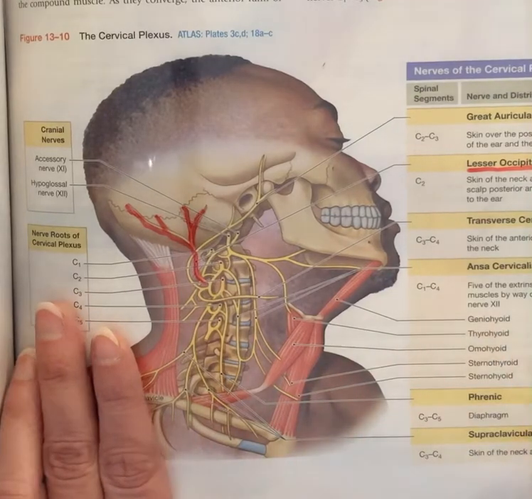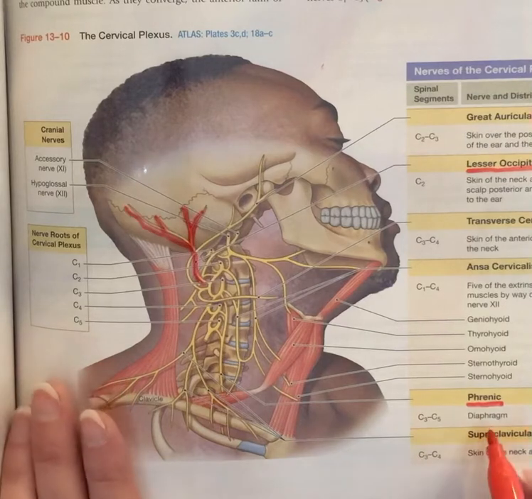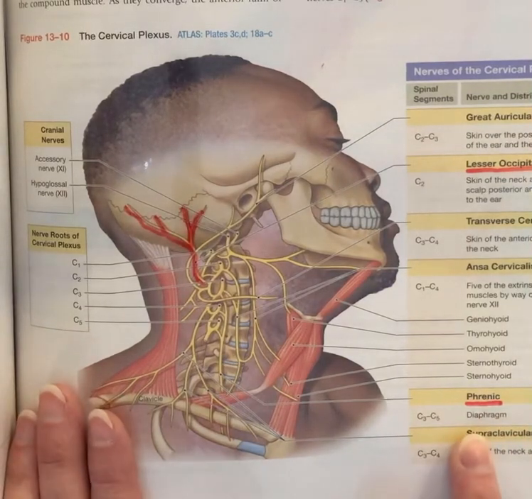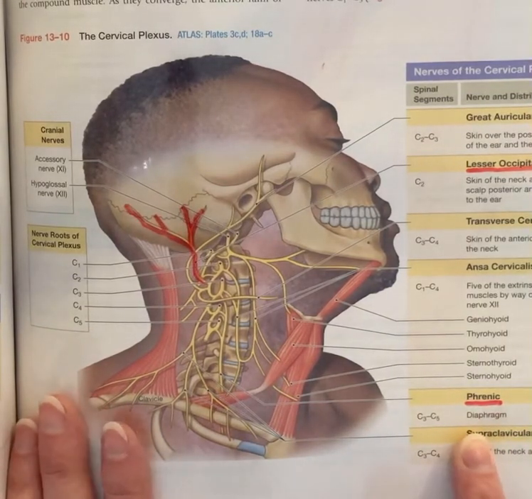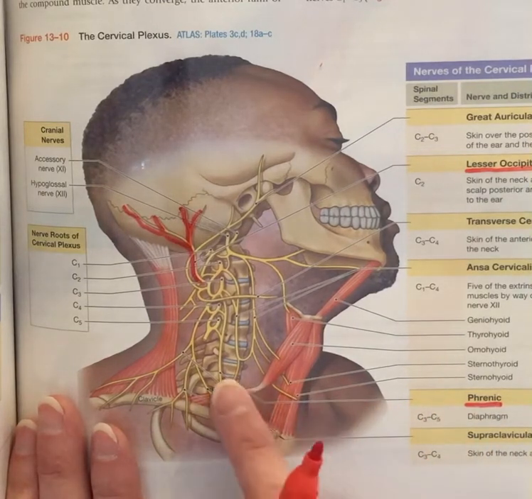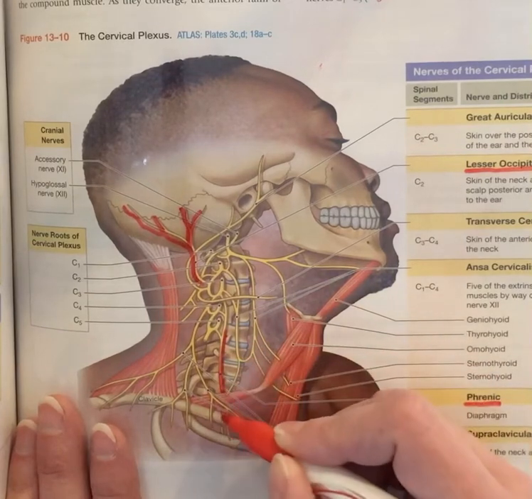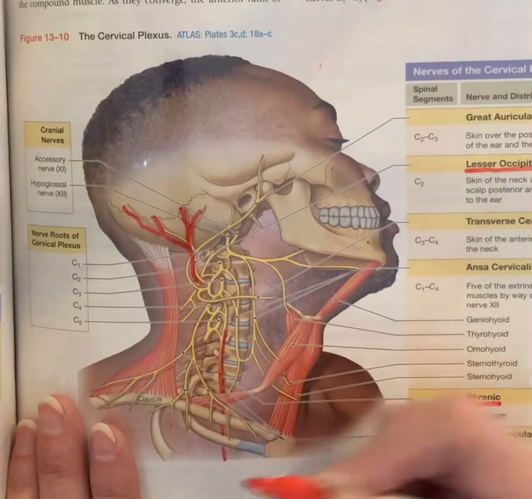The next one on the list is the phrenic nerve. So we can see that down here. So that's going to innervate the diaphragm. So this is the one that sends all the motor commands to tell your diaphragm to contract. So this one here, we can kind of see, it's a pretty long, straight one, kind of goes behind some of the musculature and kind of some of the bones there.